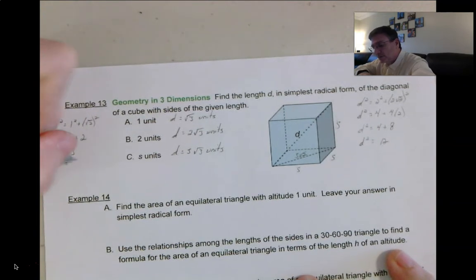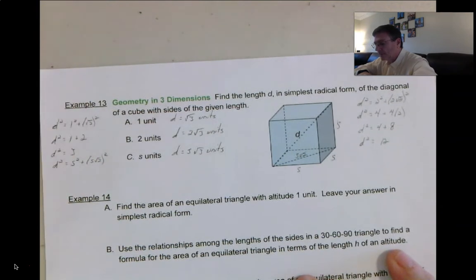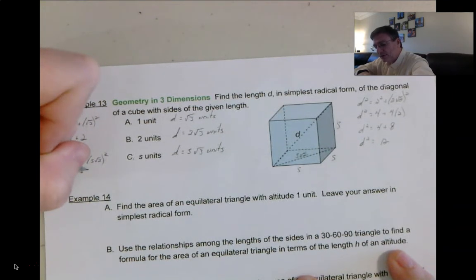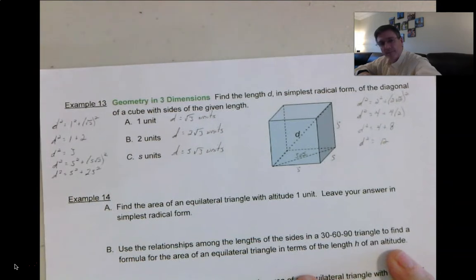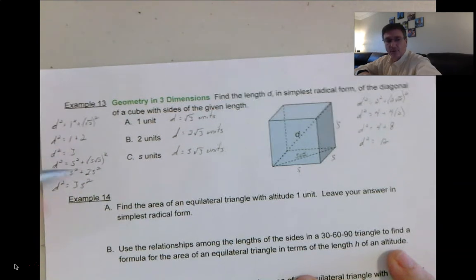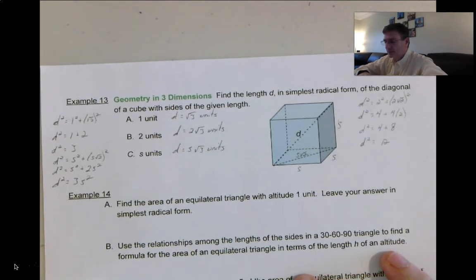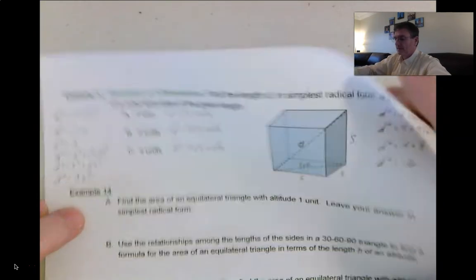D squared equals S squared plus S square root 2 squared. D squared equals S squared plus 2S squared. D squared equals 3S squared. Square root both sides of that, and again we do get S square root 3 units.